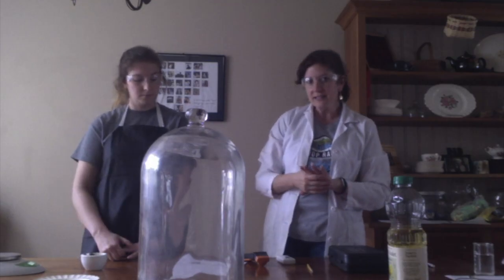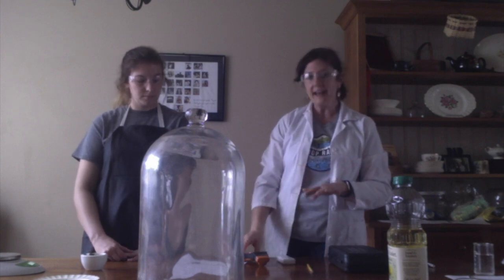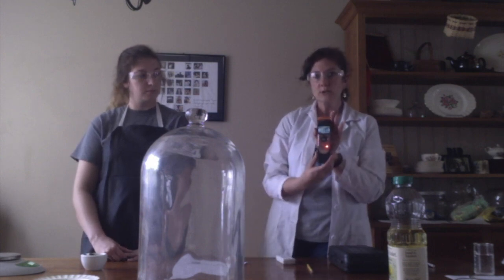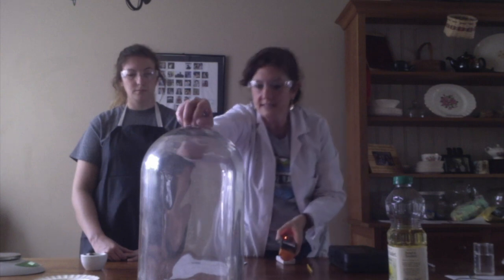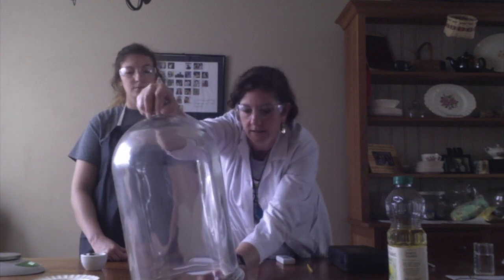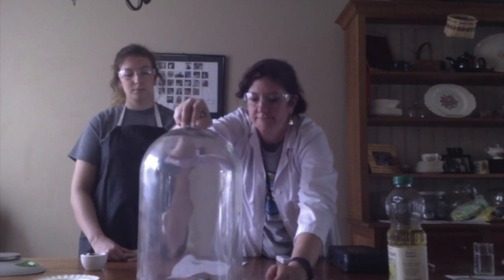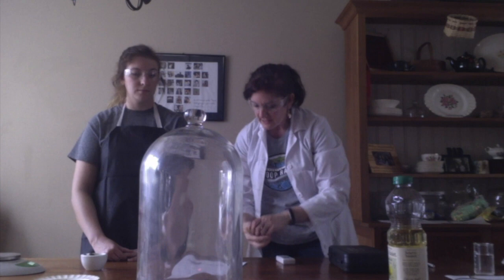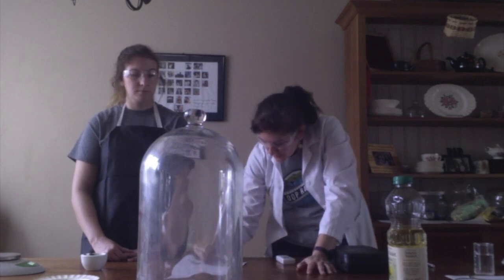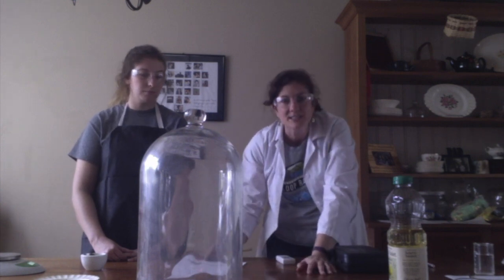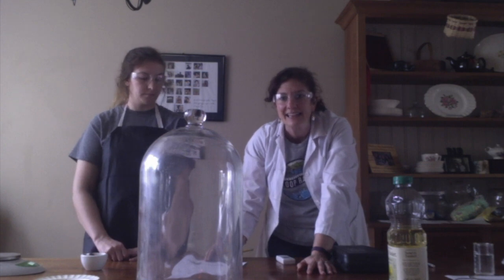We need to know the concentration of oxygen, and to find that out, I'm going to use this O2 sensor. I'm going to put it inside of our bell jar. And the concentration of oxygen to start off with is 19.5%. That makes sense. We say there's about 20% oxygen in the air.